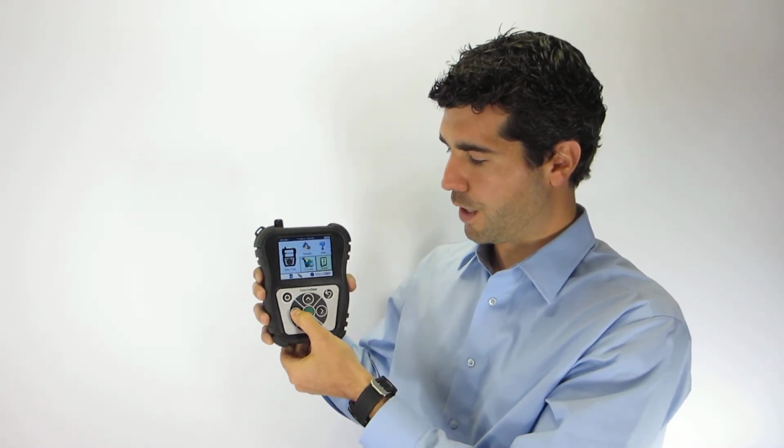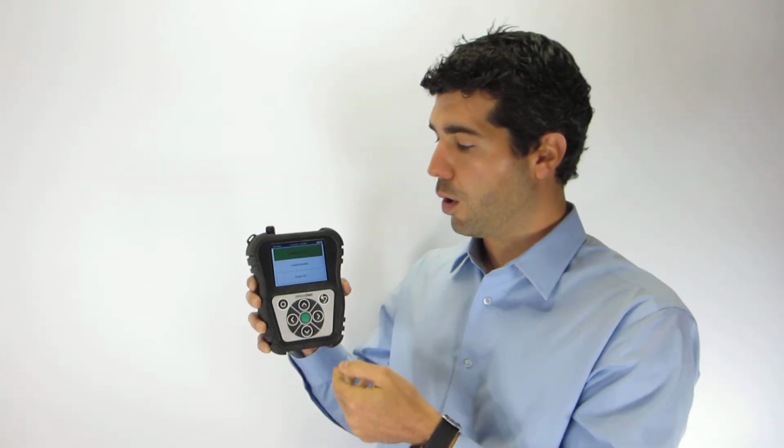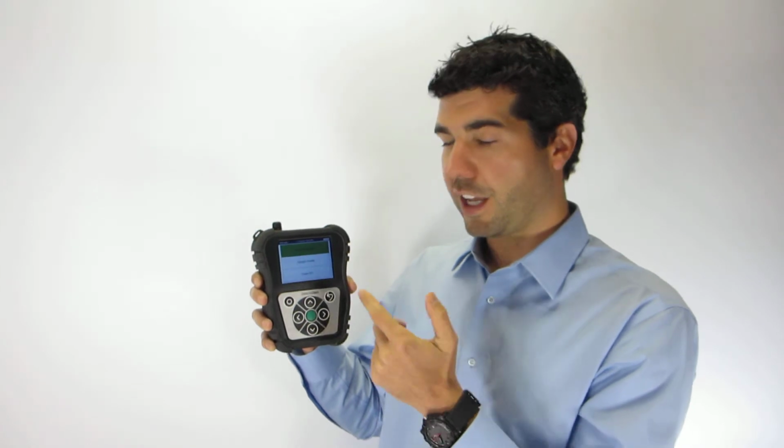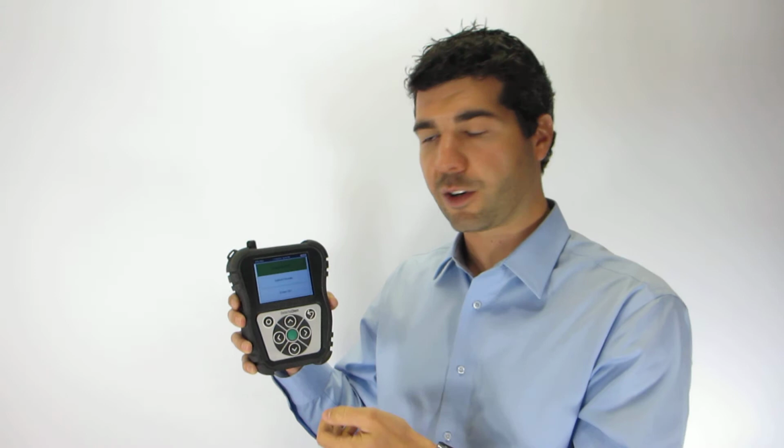Finally, back to the home screen, SD card. SD card is used for several mechanisms. One is to update the Seeker. If we were to update the Seeker, we'd send you the update, and you could simply update the Seeker. We'll go into that in a later video.